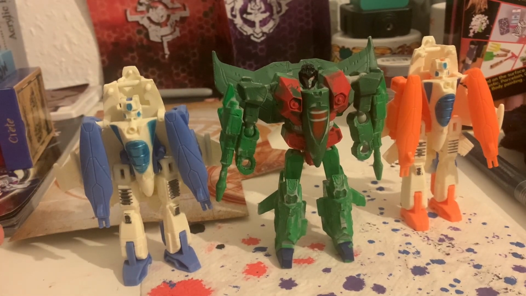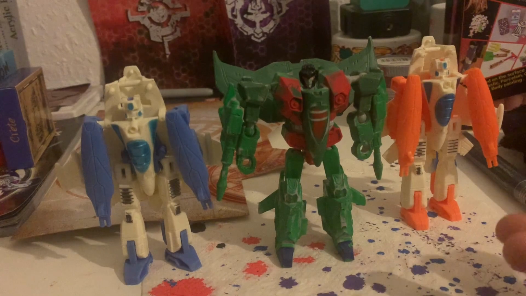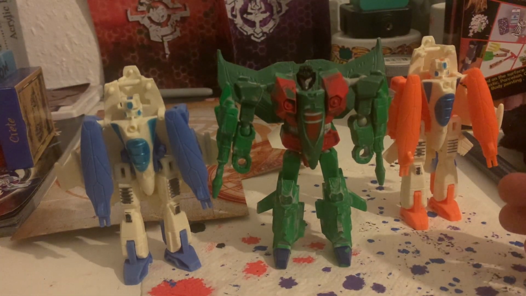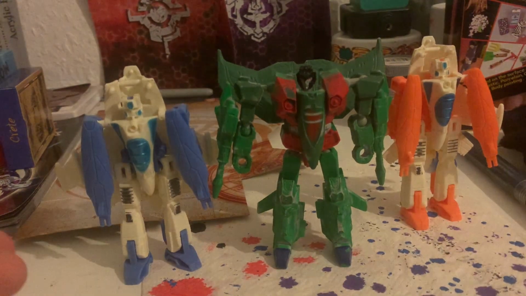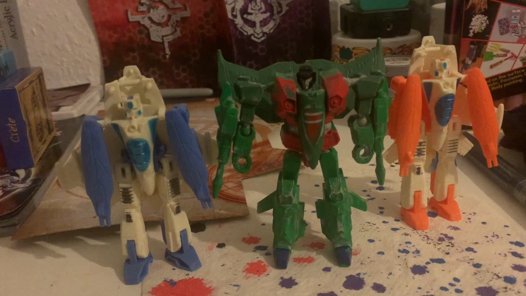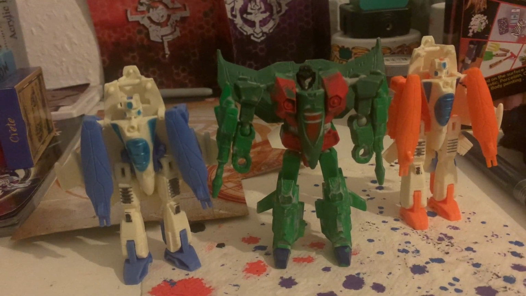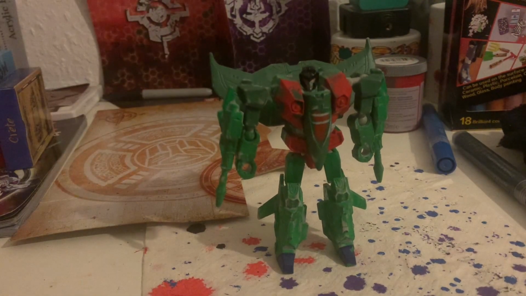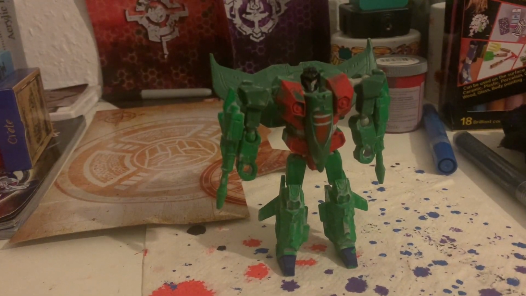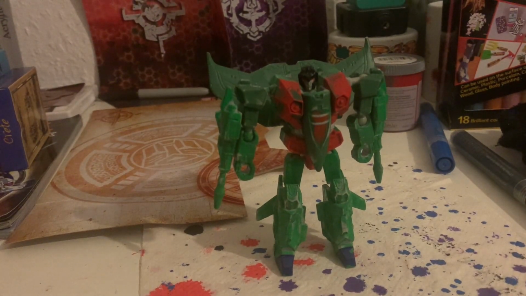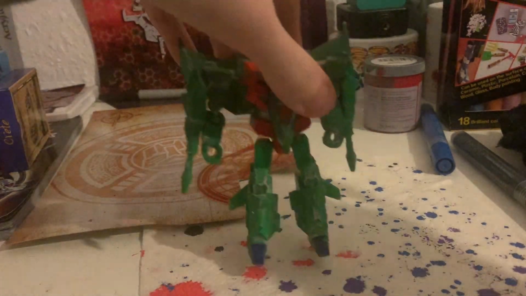So, before I transform him, I guess we'll do some size comparisons. Here he is next to knockoff Ion Storm and knockoff Sunstorm, which I may replace both soon if we get a Studio Series, if you know what I mean. You'll see what I mean soon. So, there they go. And here he is next to my new stand-in for Acid Storm.